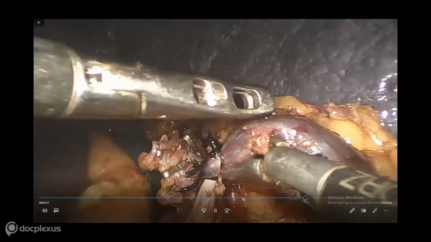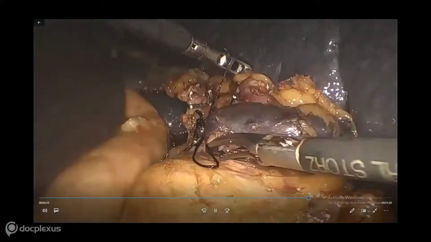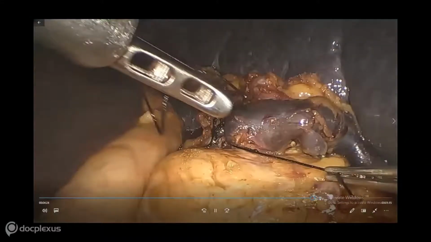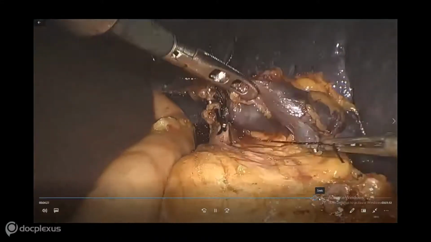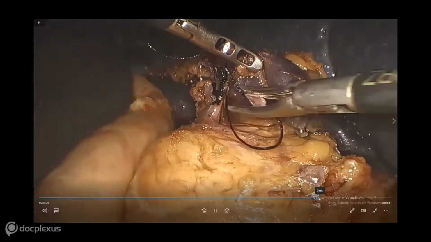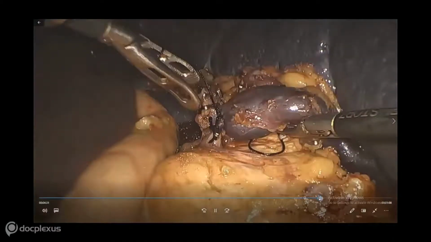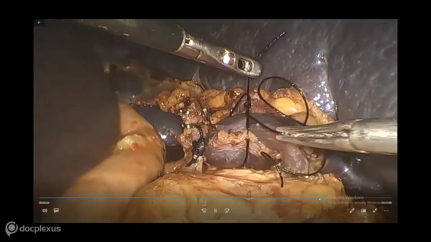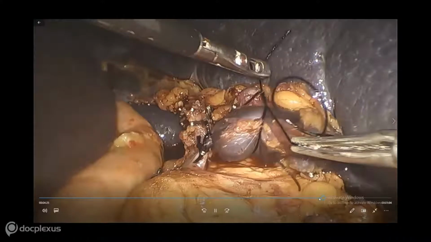So we have already done 2 ligatures. The artery has been divided, and we are dividing the splenic vein. Once that is done, what remains is only the division of the lateral attachments, which is very easy. We can divide all attachments to the kidney as well as to the diaphragm.